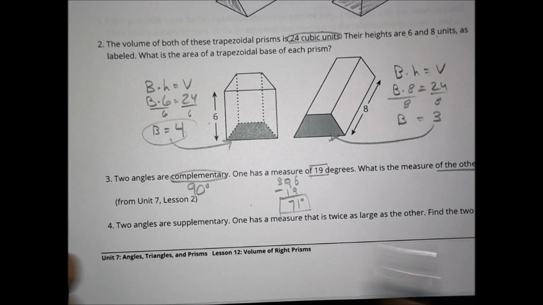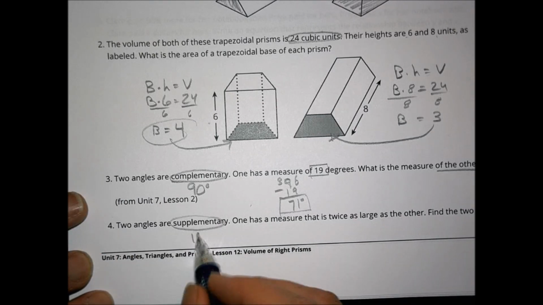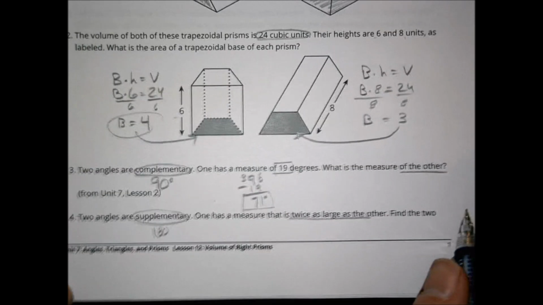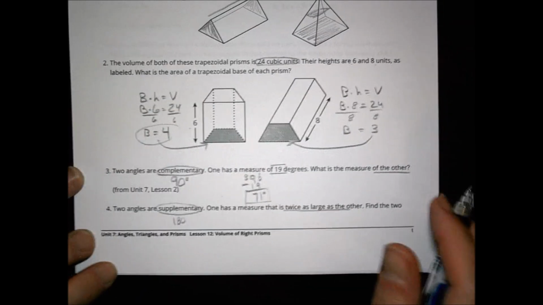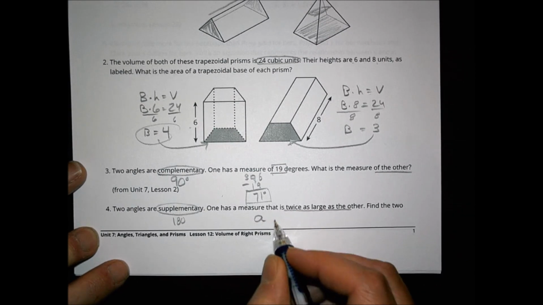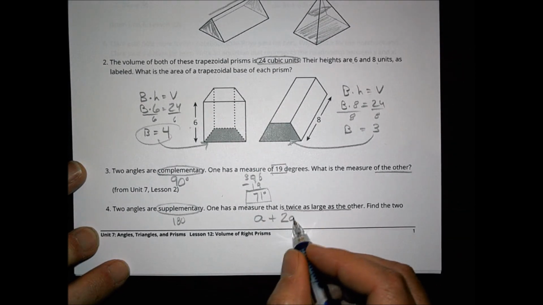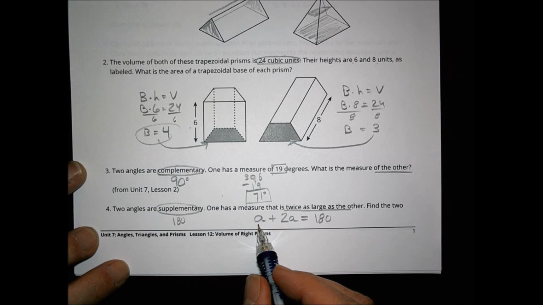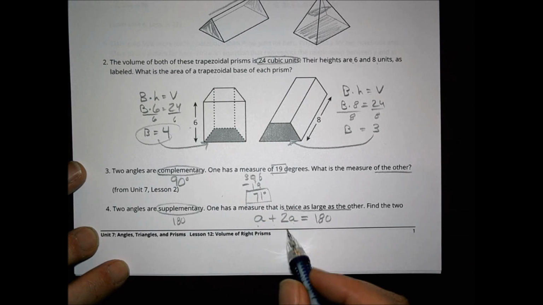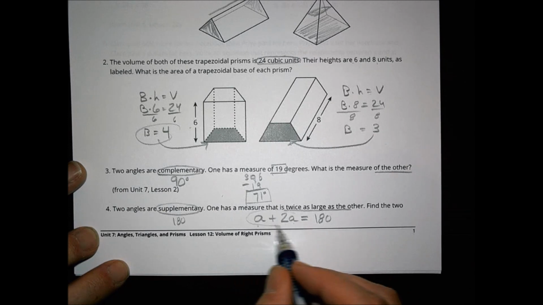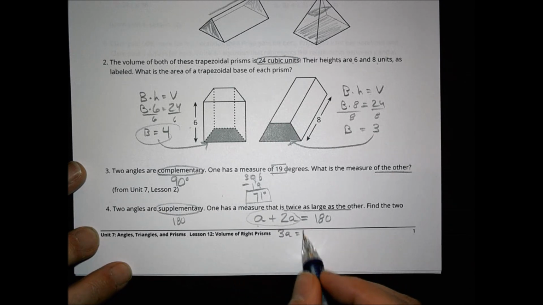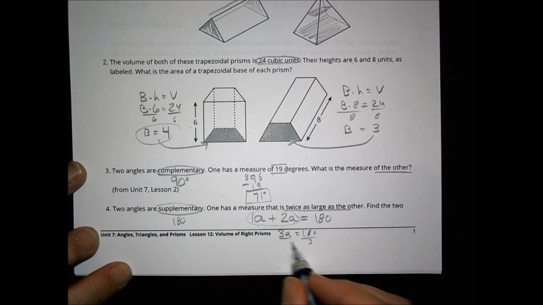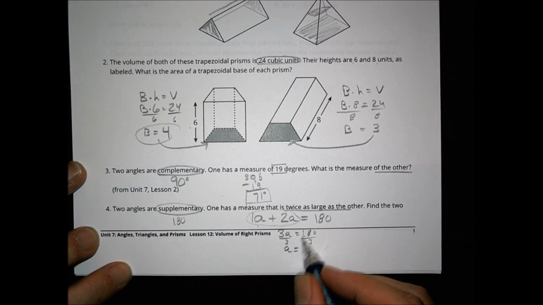Next one, two angles are supplementary, 180. One has a measure that's twice as large as the other. So what does that tell me? Okay, so I have one measurement is a, plus one that is twice as large as that one, combined to be 180 degrees. So the measurement of one plus one that is twice as much as the first one equals 180. These are like terms. I can combine them to make it 3a, which equals 180. Why? That's like 1a plus 2a is 3a. Divide both sides by 3 to get the a by itself, and a is going to be equal to 60.